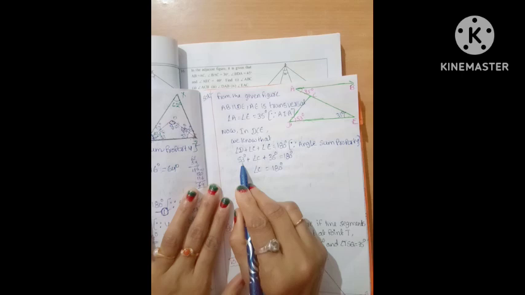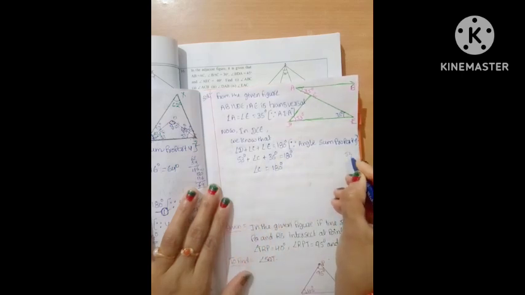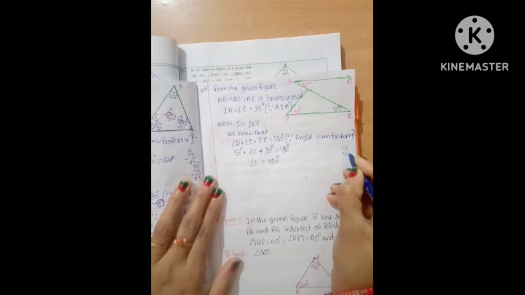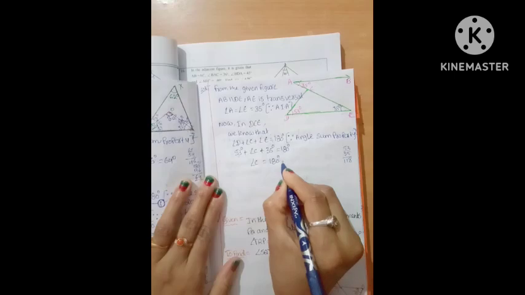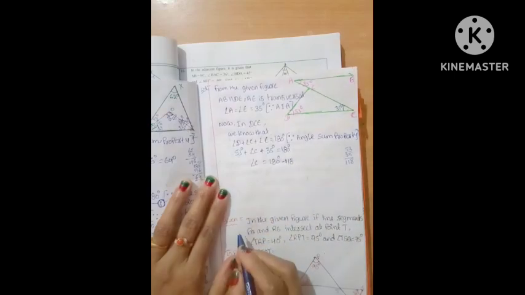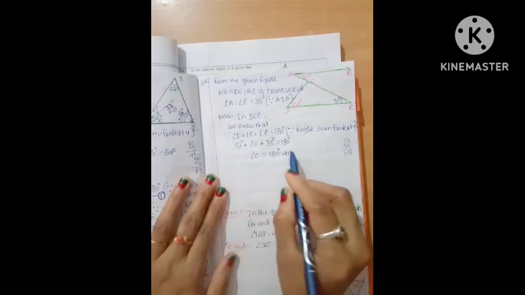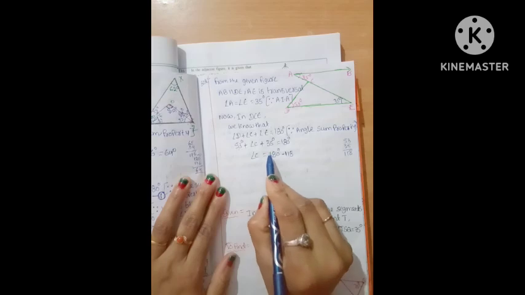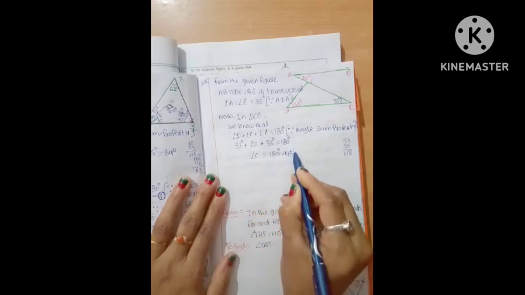So 53 degrees plus 35 degrees. How much do we get? 3 plus 5 is 8, 5 plus 3 is 8... the sum is 88 degrees. The sum of these two angles is equal to 88. So the plus 88 after the equal sign becomes minus 88 degrees.